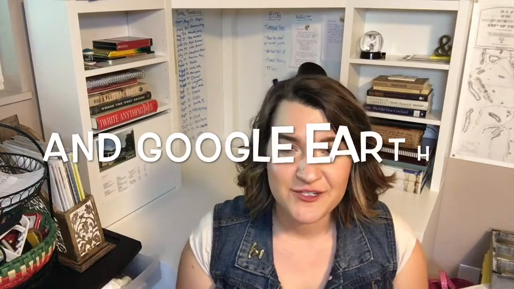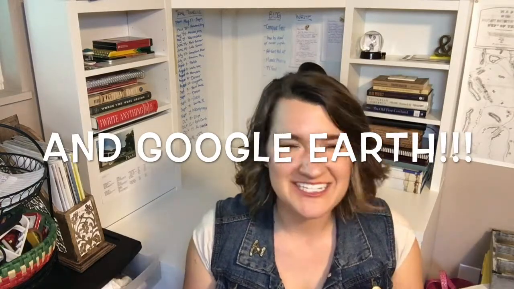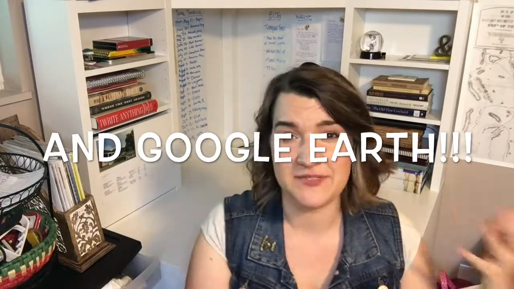Google Maps will become your best friend. Even if you're doing some ancient historical fiction set in Mesopotamia or something like that, you can use Google Maps to go and look at that landscape. Are there mountain ranges? Does it snow at any time of the year? Is it summer all year round? These are things that Google Maps will be very helpful in helping you to ascertain.